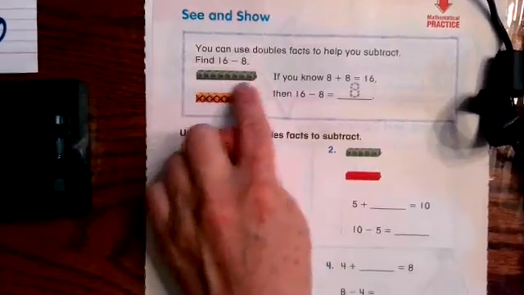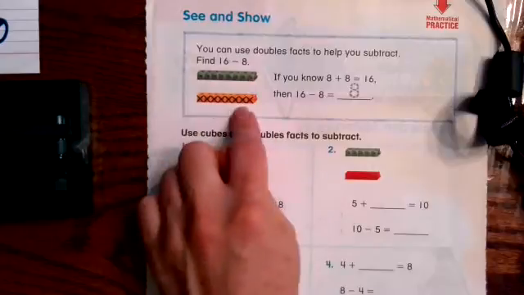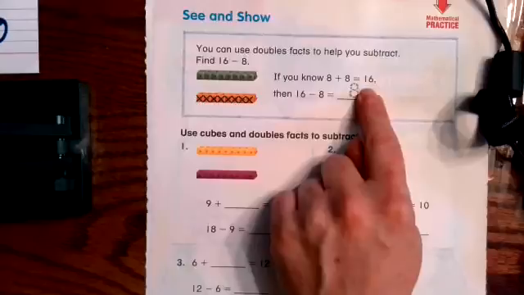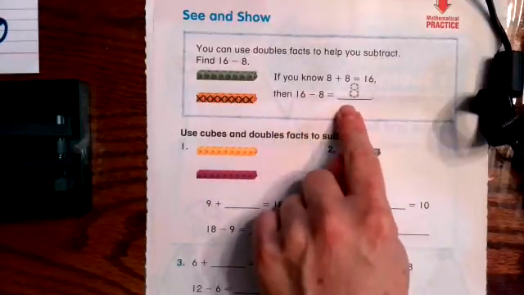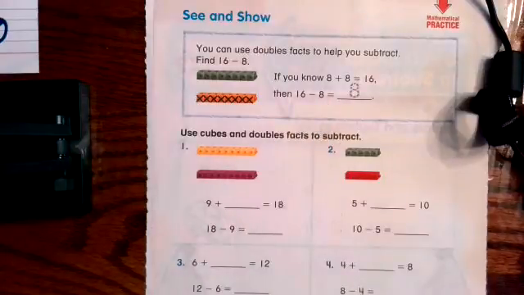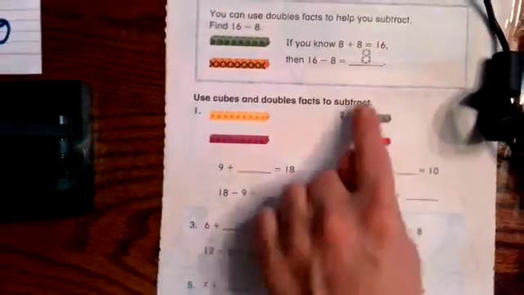We have 8 cubes here and 8 here. 8 plus 8 equals 16. So that would have to mean if we're subtracting, 16 minus 8 is equal to 8. Double stack represented in a different way. Okay, so let's look right here at number 1 and number 2.